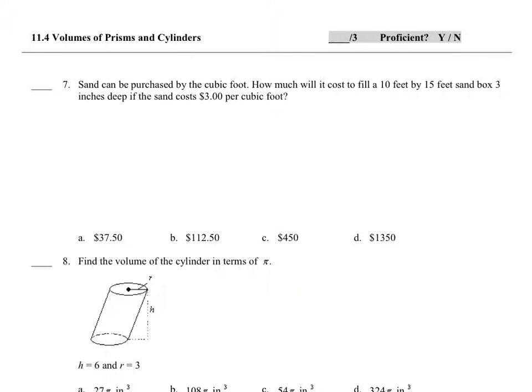Sand can be purchased by cubic foot. And my box is 10 feet, 15 feet, 3 inches. I'm going to change this to feet. If the sand costs $3 per square or cubic foot, so I have to first figure out what the volume is of this sand. So it would be base times width times height.